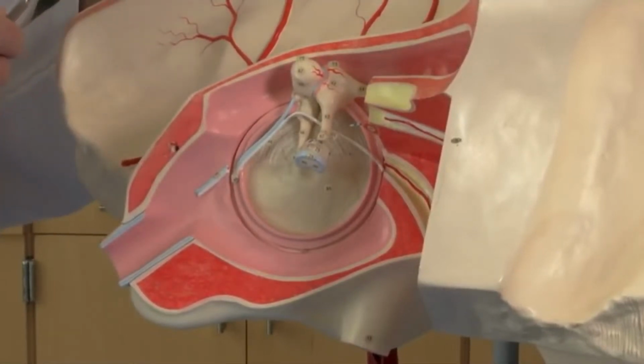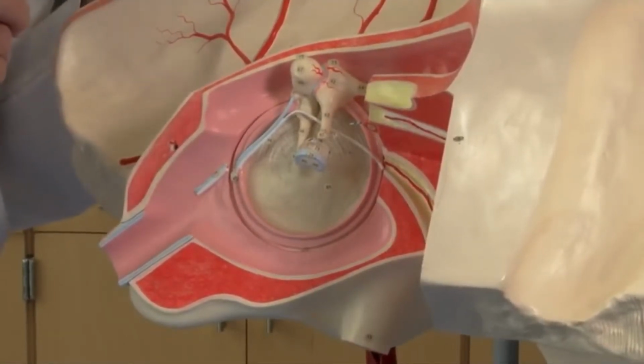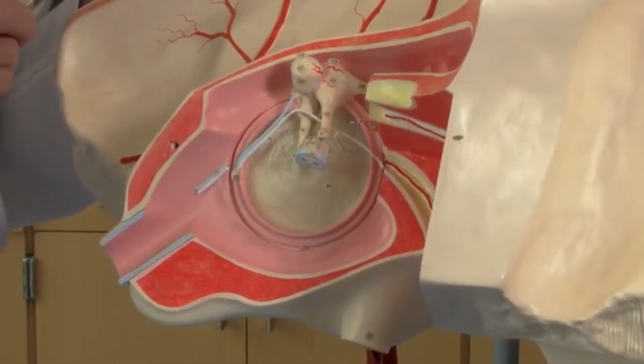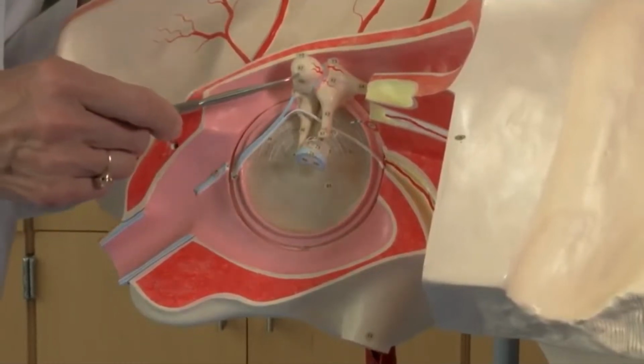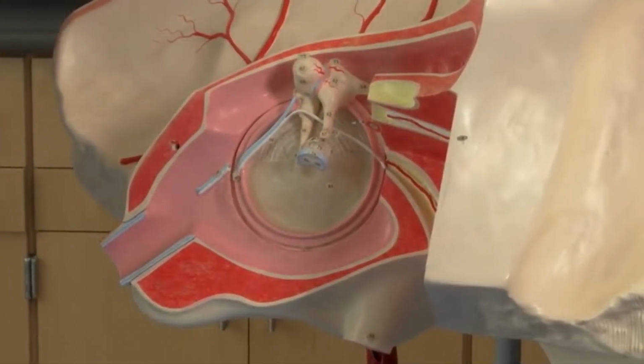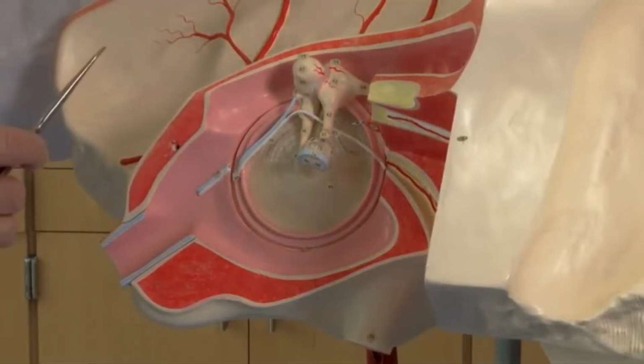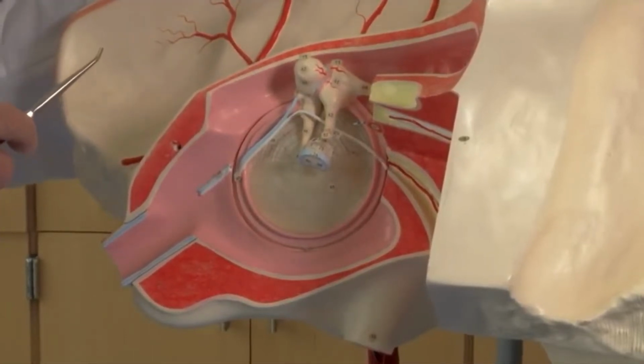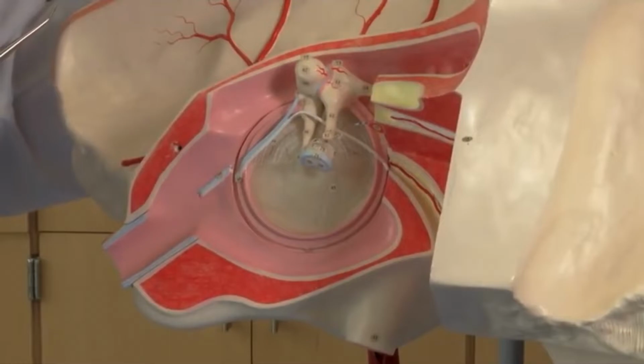And when we test for hearing, when we say there is a conductive loss of hearing, we're talking about either the bones are not working right, or there is a problem in the external auditory canal and the sound waves are not getting through. So now let's look at the cochlea.